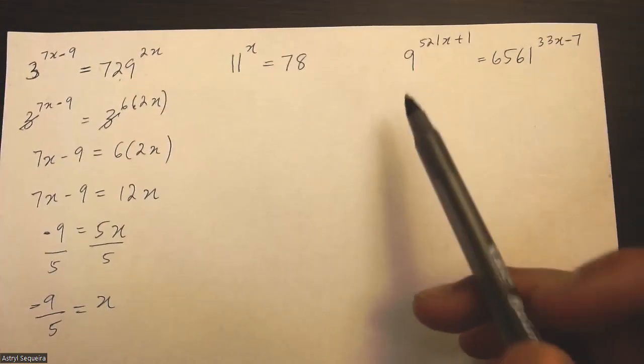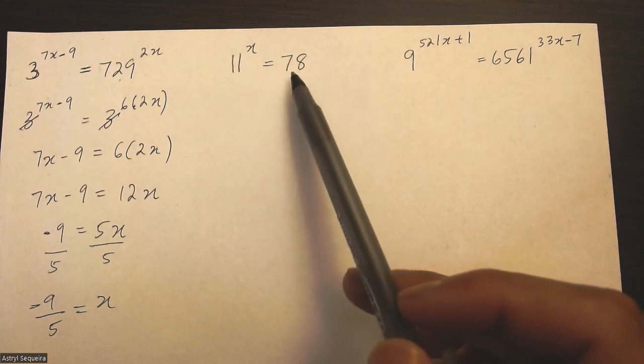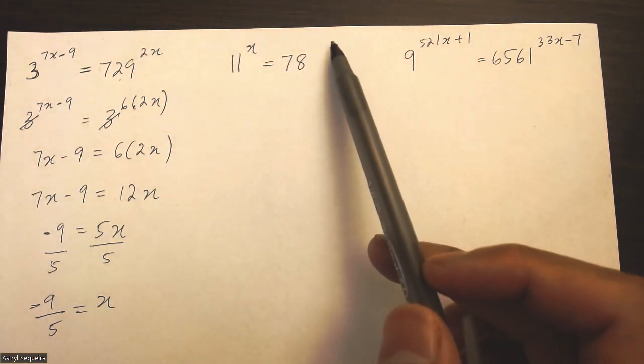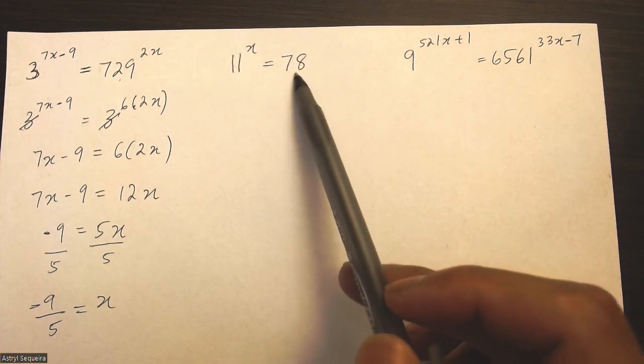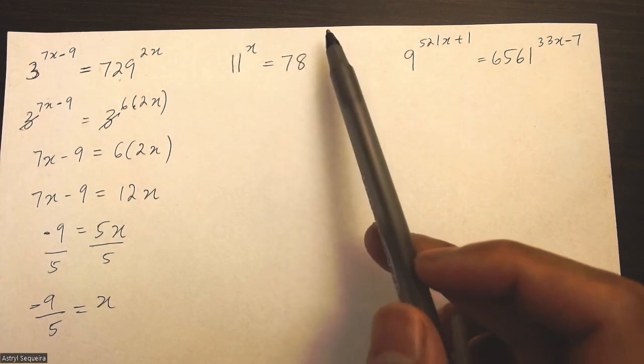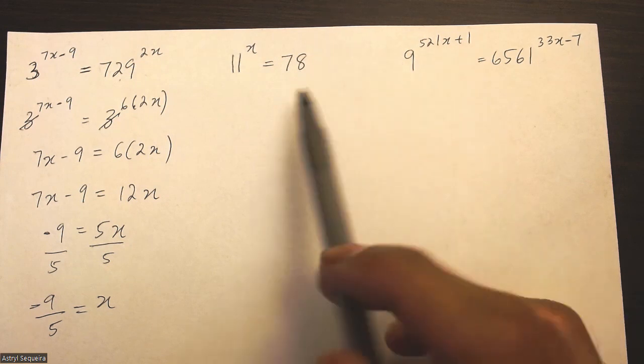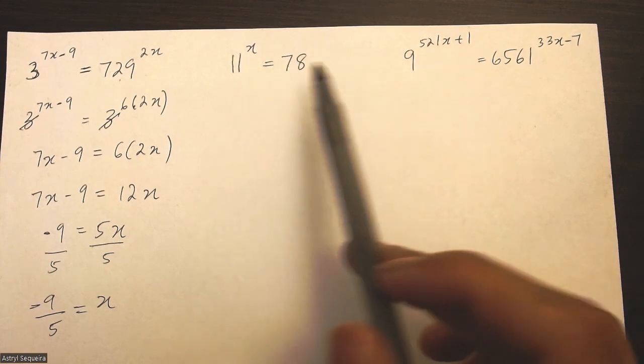The second question, I know that I cannot make the bases the same because I know 11 to the power of 1 is 11. 11 to the power of 2 is 121. So 78, we cannot turn into 11 to the power of something. That decimal exponent to figure out would be way too hard. So this one I'm going to solve by using logs.